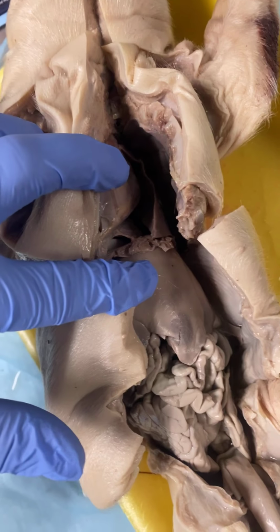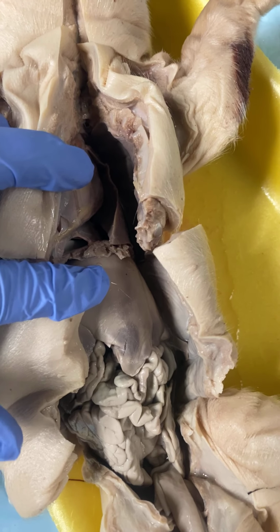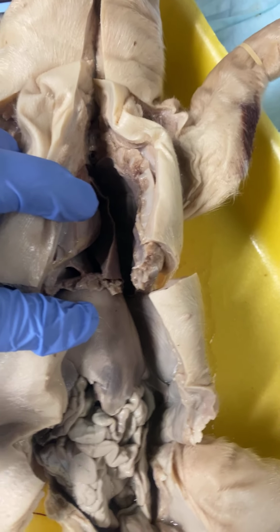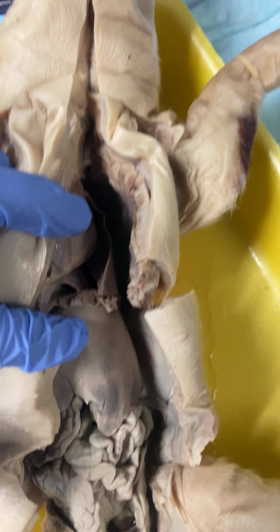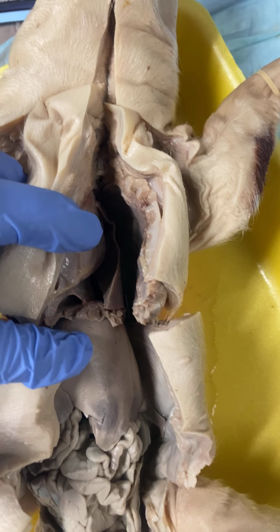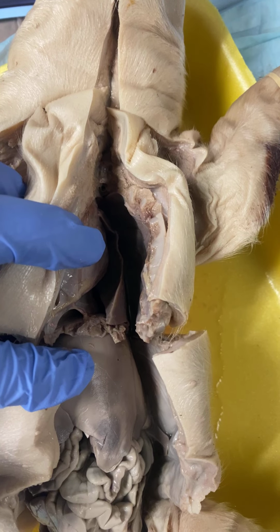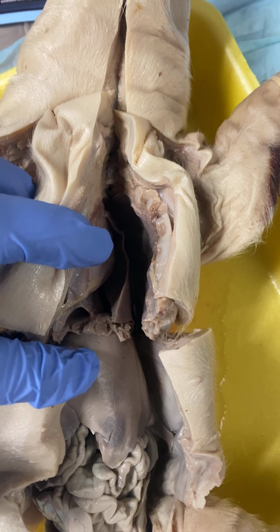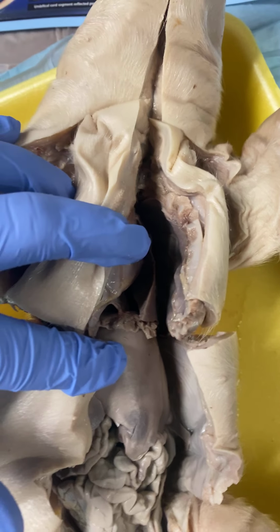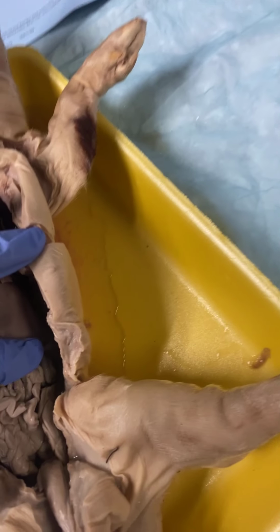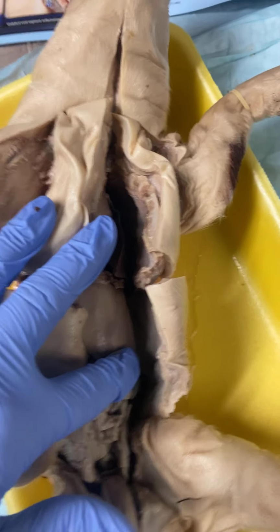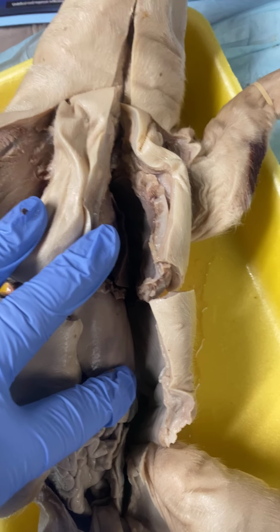Okay. Then right here where my pointer finger is the liver. And the liver is an accessory digestive organ whose functions include fat digestion and storage, bile production, glucose metabolism, and detoxification. Okay, and then back here where my pointer finger is again is the stomach.